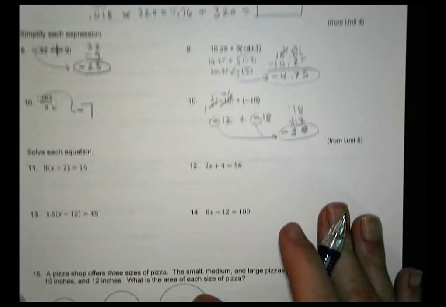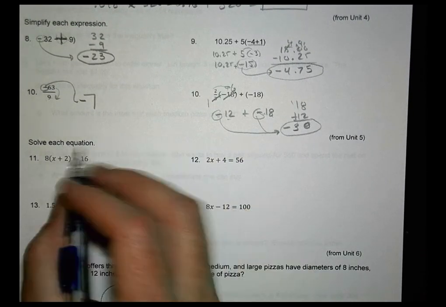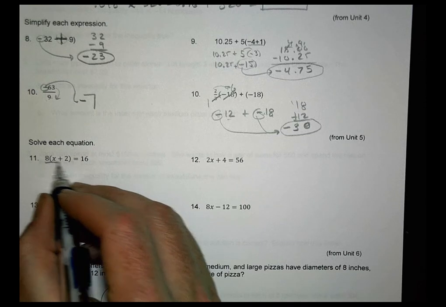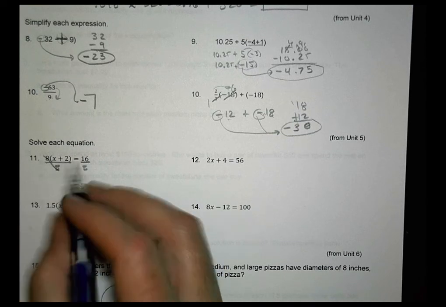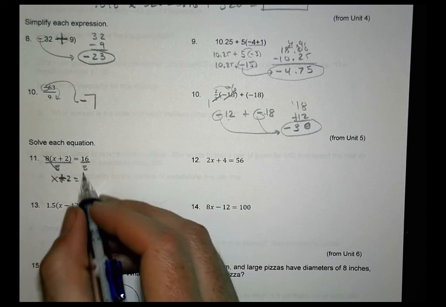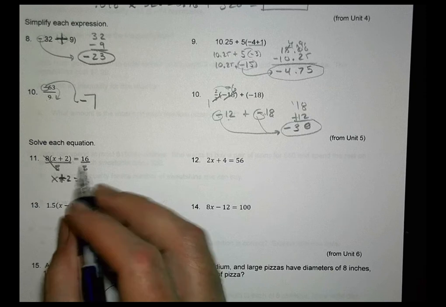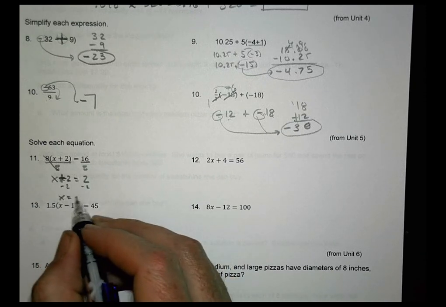Alright, finally down below, solving some equations, which we had earlier as well. In this case here, I could choose to divide both sides by 8 to begin with. That goes away. So now I have x plus 2 equals 16 divided by 8 is 2. Subtract 2, and x equals 0.